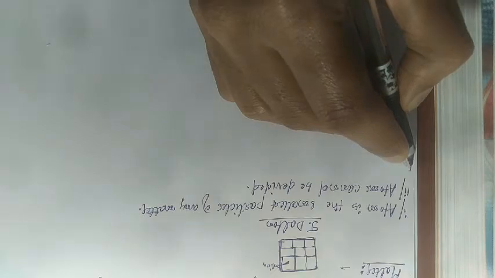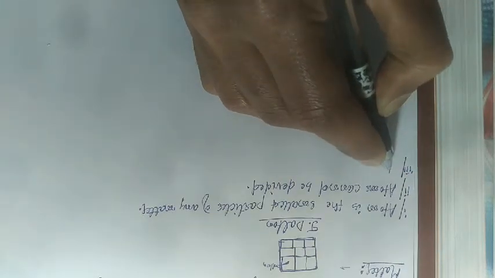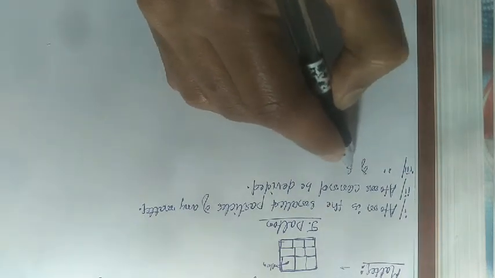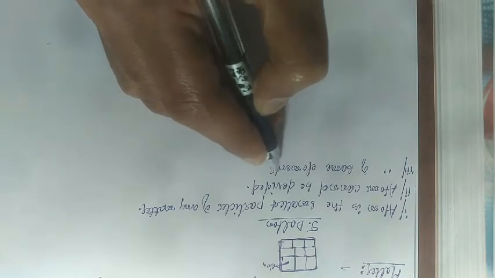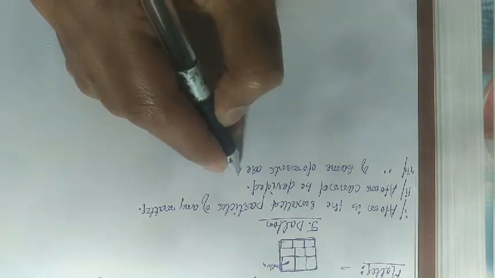After that, what he says, number three, atoms of same element are same.